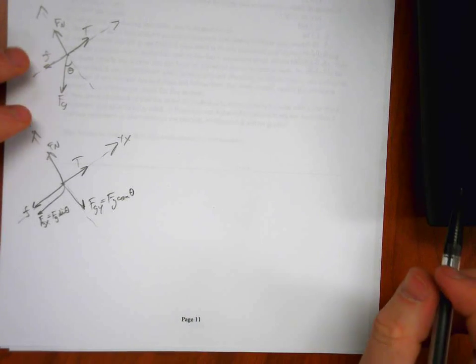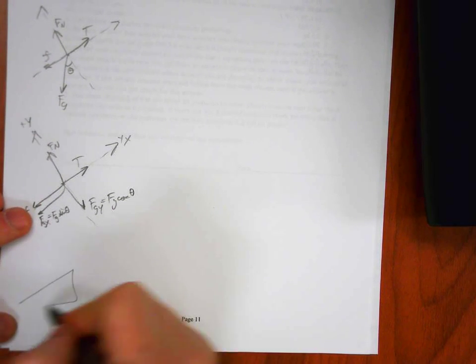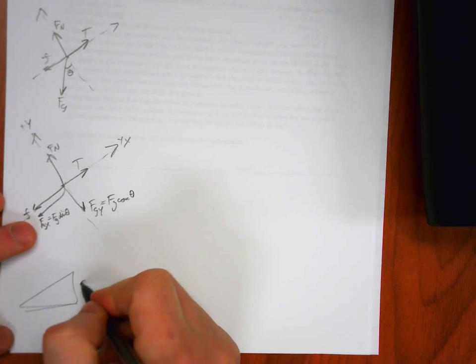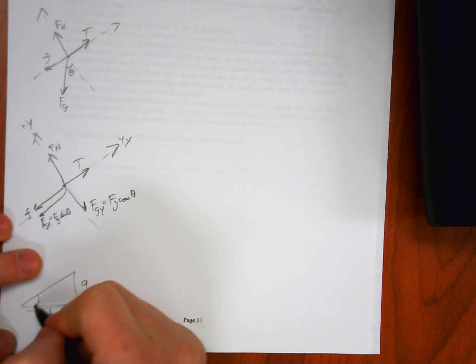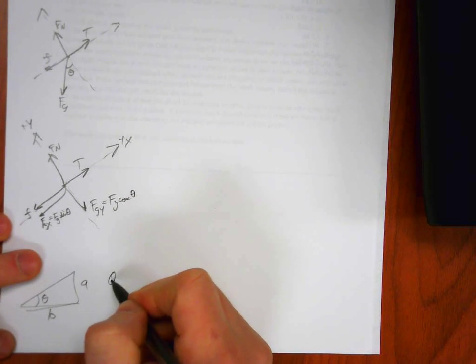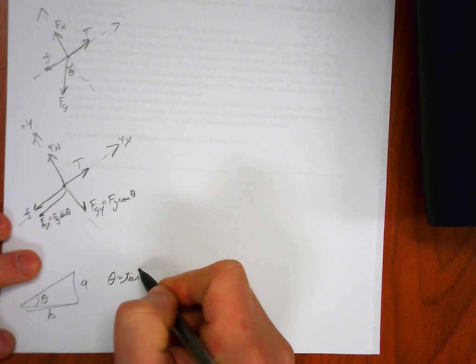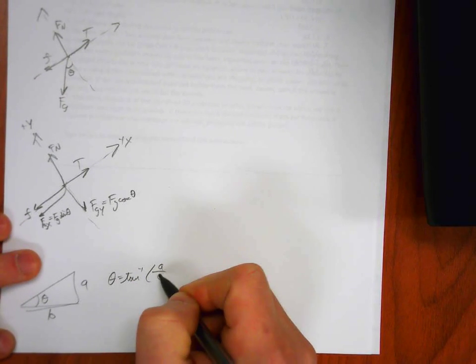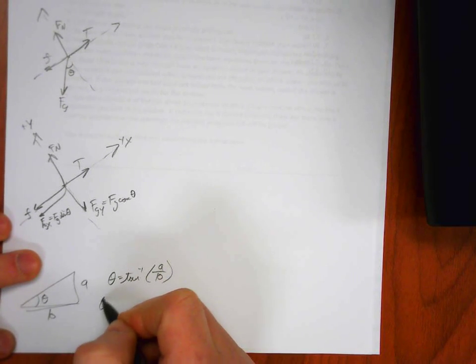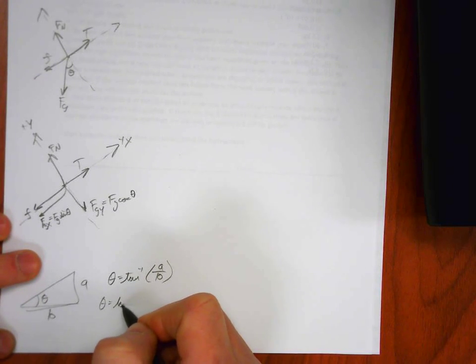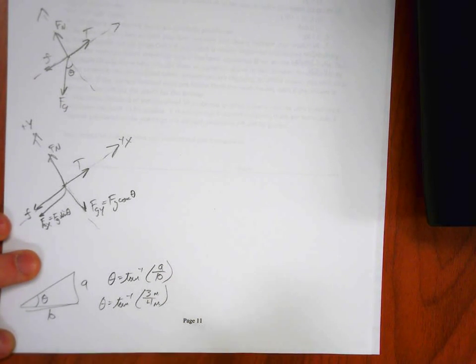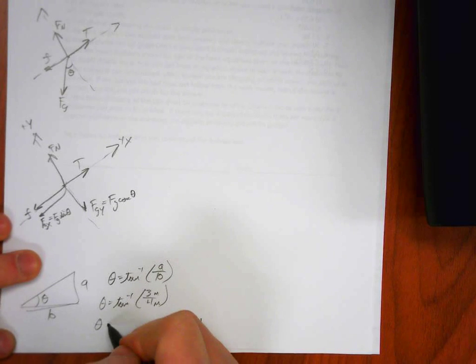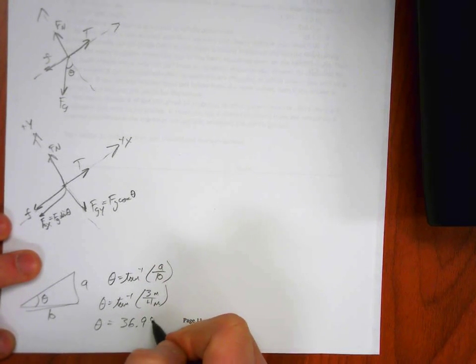That's going to be an issue. Well, we know that the triangle has sides A and B, which we are given quantities for. So we can just say the theta is equal to the inverse tangent of the opposite A over adjacent B, and theta is equal to inverse tangent of 3 meters over 4 meters. So theta is equal to 36.9 degrees.